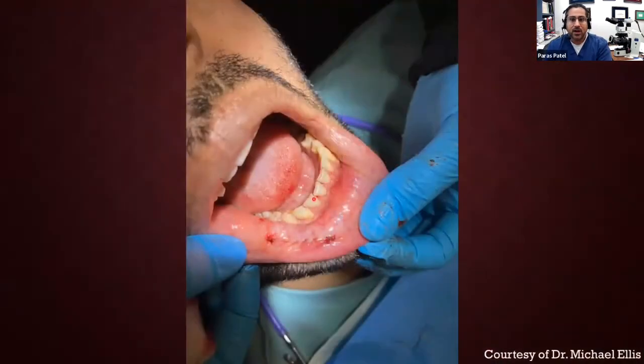And this is the patient post-operatively, nice suturing technique, minimal scarring with these patients, and they go on about their business with no other issues.